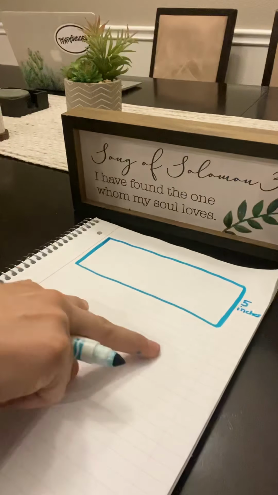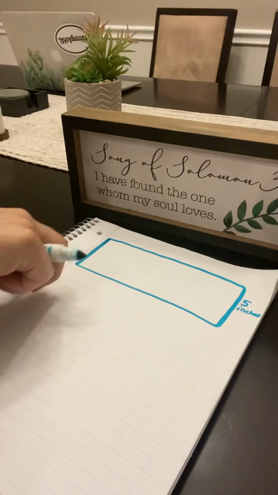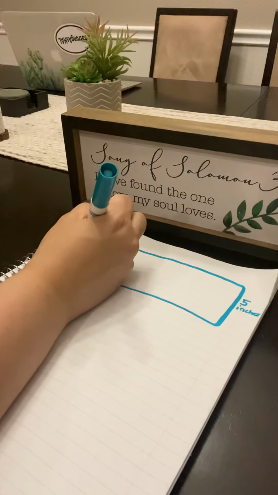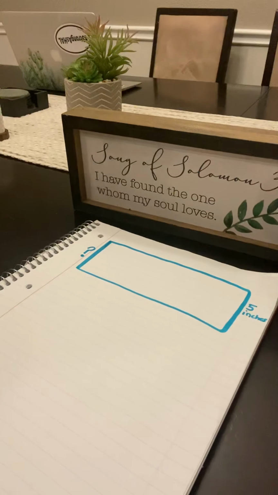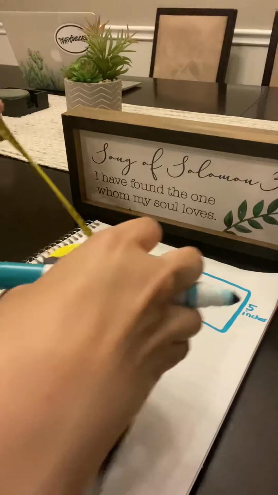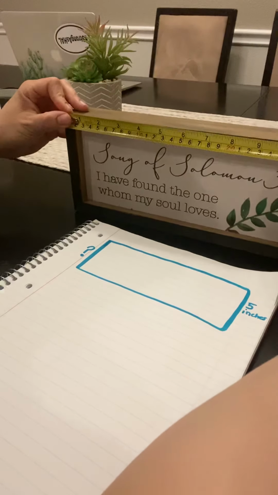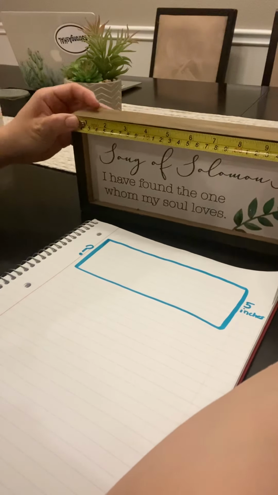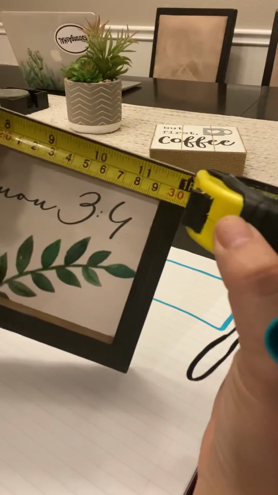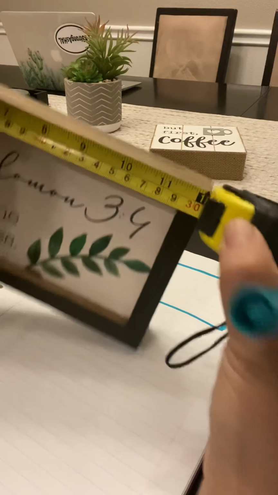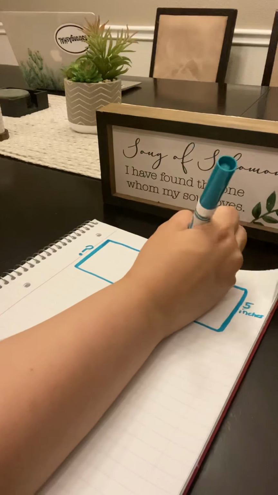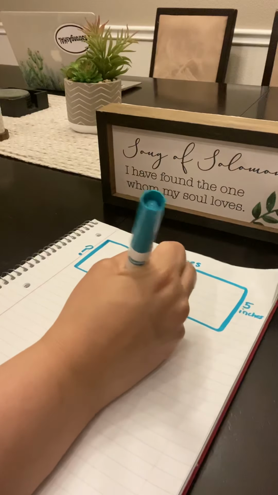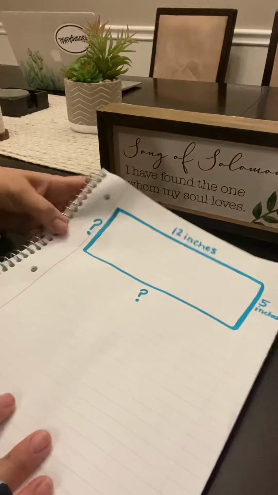So if both of these sides are equivalent, if this side is 5 inches, then this side must be what? I'm not gonna tell you, you're gonna have to figure that out on your own. I'm gonna put a question mark. Okay, now I'm gonna measure the top, and the top measures exactly 1 foot. And 1 foot is equivalent to how many inches? 12 inches. So if the top measures 12 inches, what is the bottom going to measure? And how do you know?